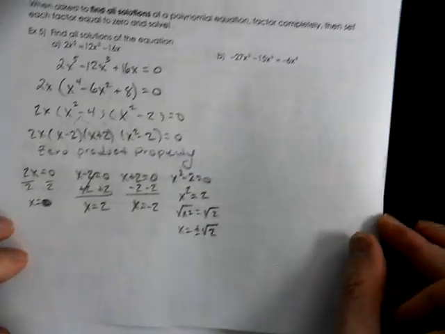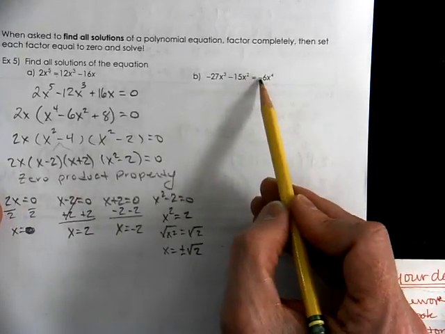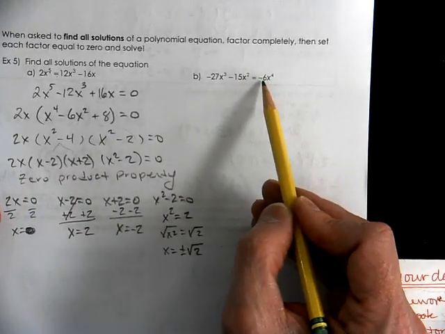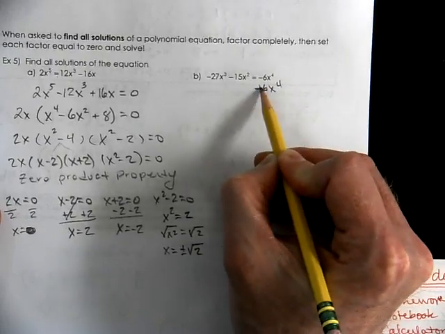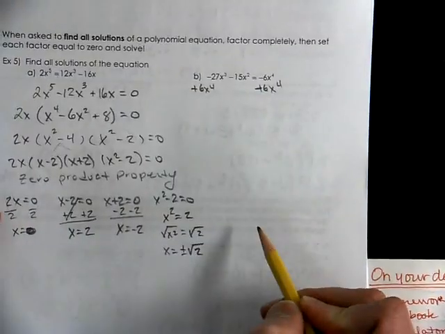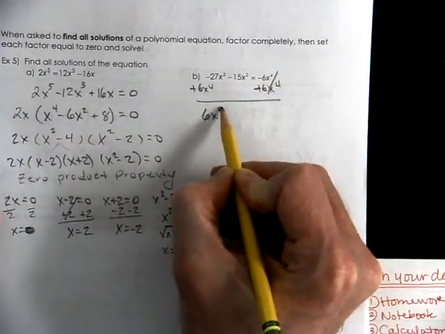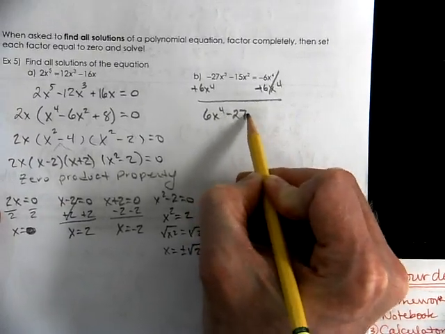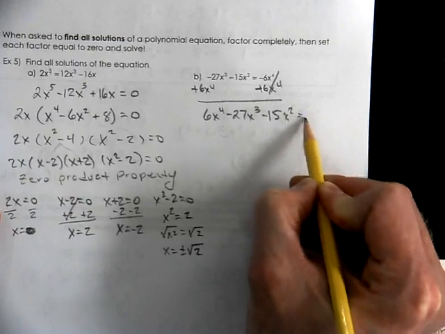Let's try the next one. I notice my largest exponent has a negative leading coefficient. So I'm going to add that to the left-hand side. So now I have 6x to the fourth minus 27x cubed minus 15x squared equals 0.